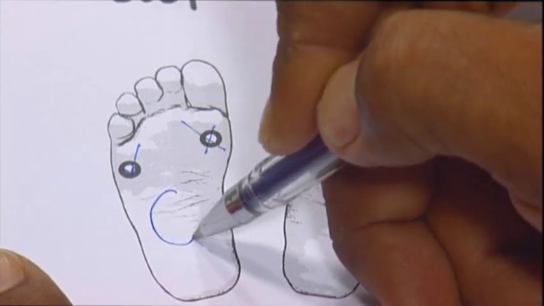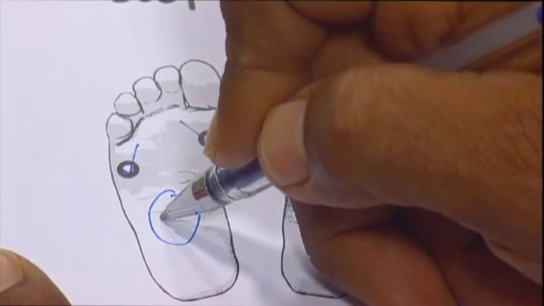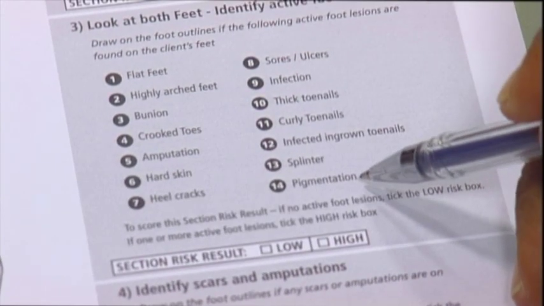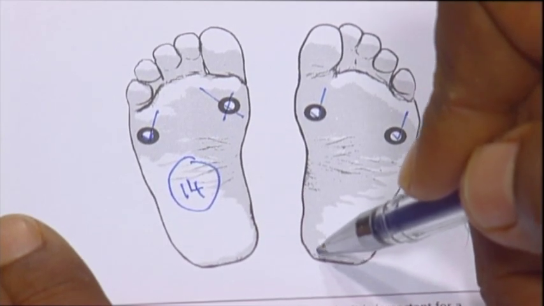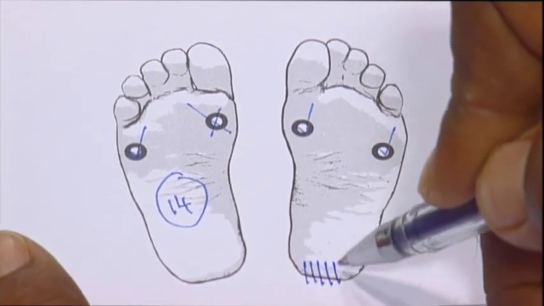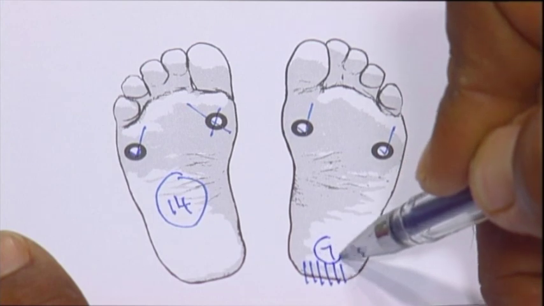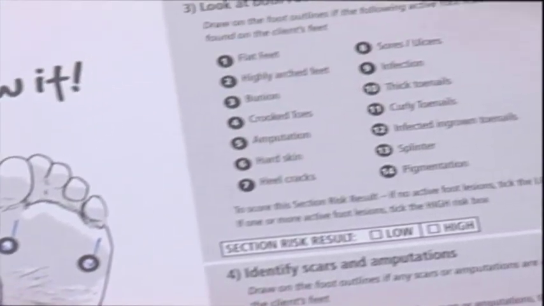Draw on the foot outlines where you identify foot lesions. Simply shade, circle, scribble or colour the area to indicate the foot lesion. Use the numbering system to name the lesion, or if you prefer, write in what you think you've identified.